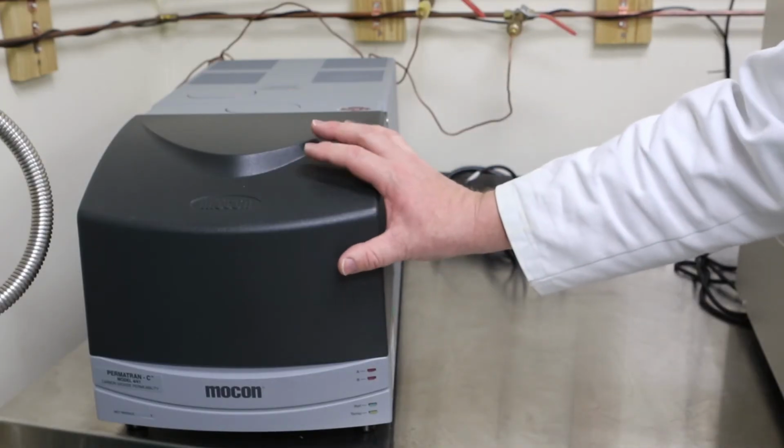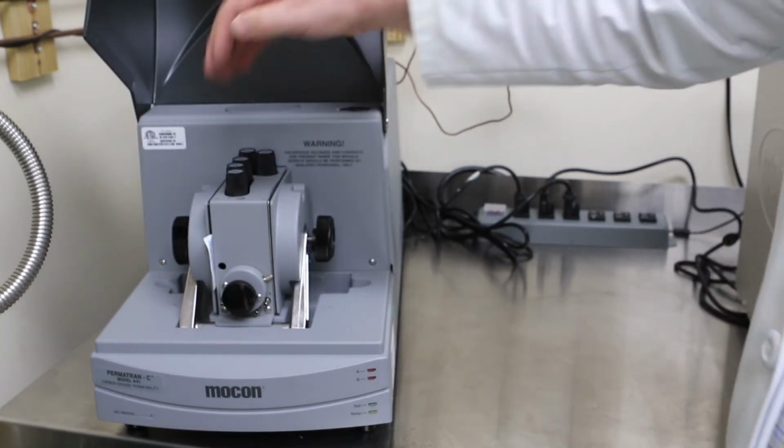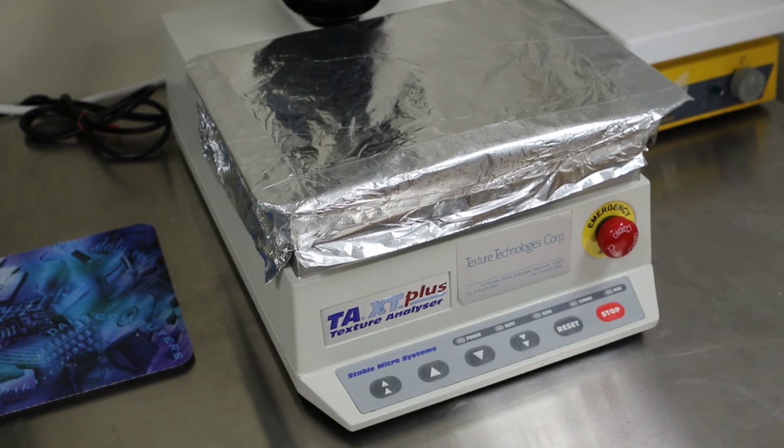We train them on a differential scanning calorimeter, which is another instrument for measuring thermal changes in a material as either it melts or as it recrystallizes, and how that process occurs. We train them on a texture analyzer.